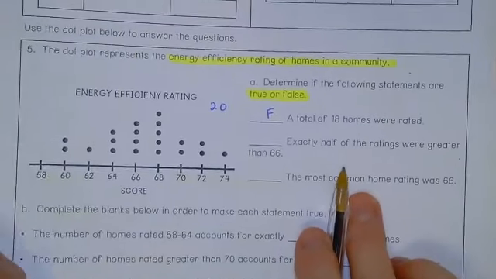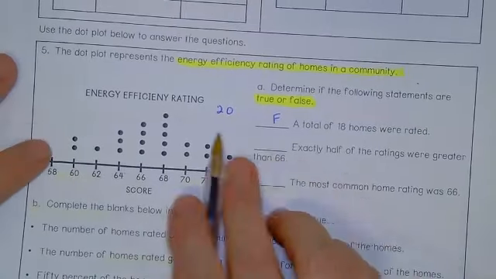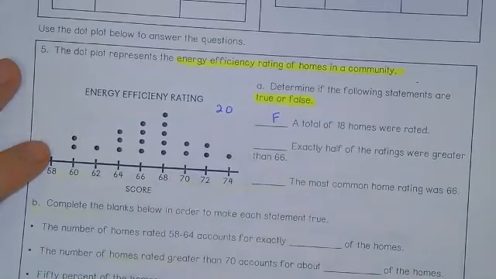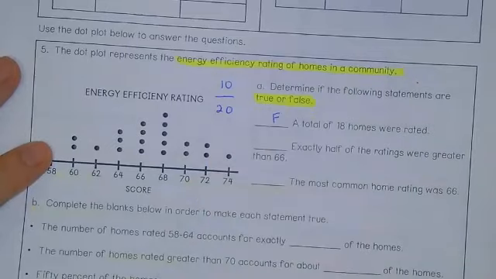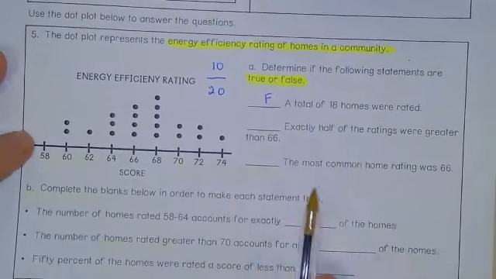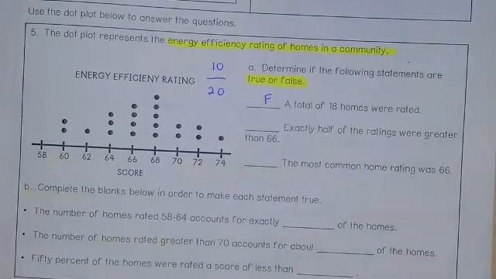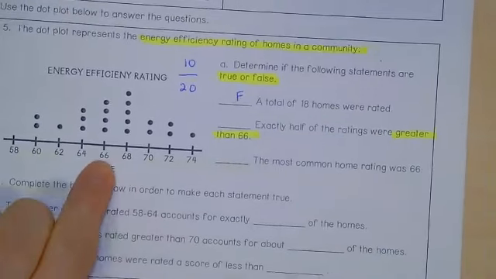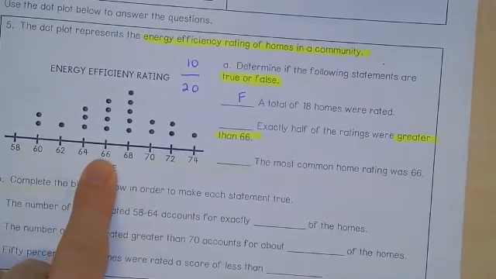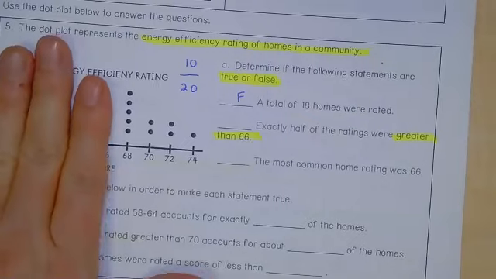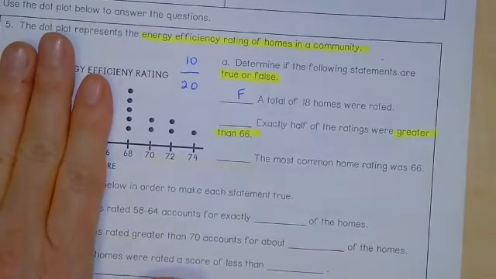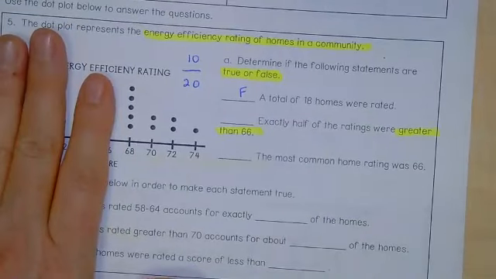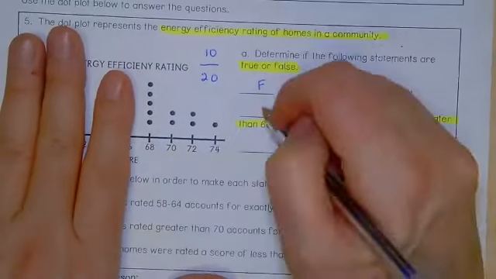Exactly half. So what would exactly half be? Half of 20. What's half, Dominic? That is 10. True. So 10 out of 20 would be half. Exactly half of the ratings were greater than 66. Highlight where it says greater than 66. So my question is, am I going to count these dots? No, because those are not greater than 66. So I'm only looking at this part of the dot plot. Count and tell me how many are there, Brooklyn? 10, and that's exactly half, right? We decided that was half of 20, so that's true.